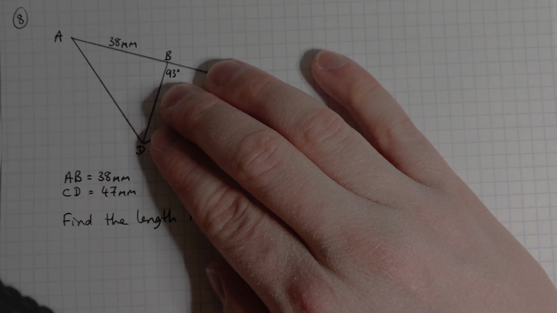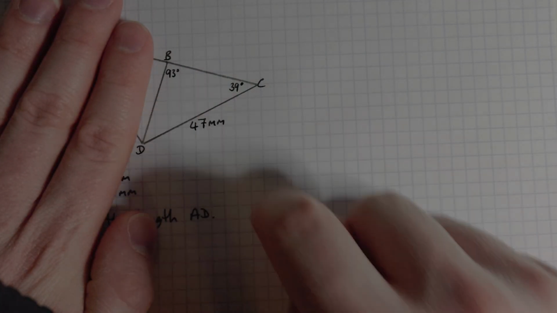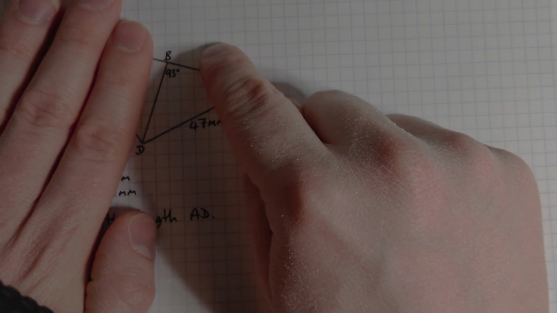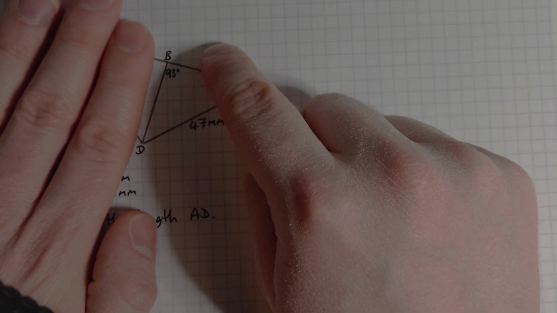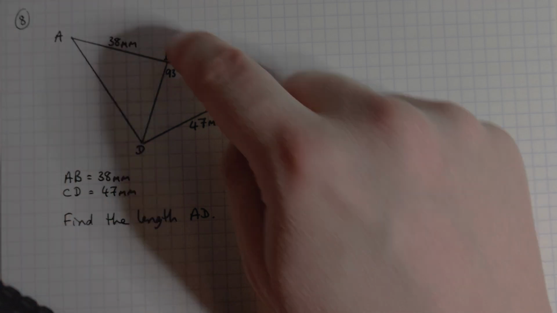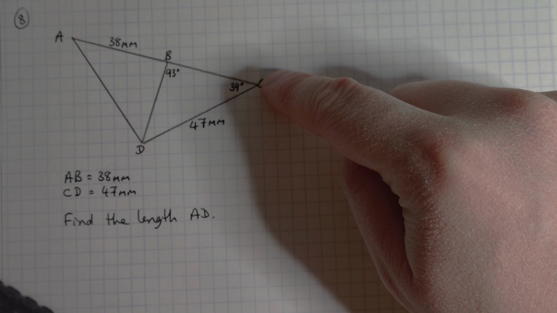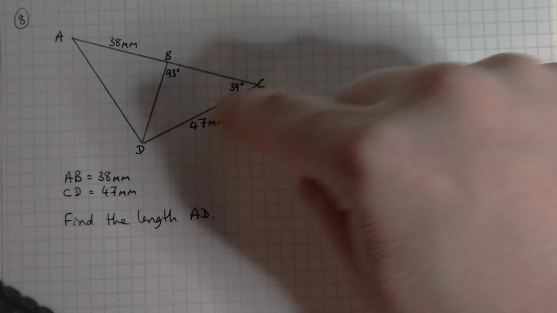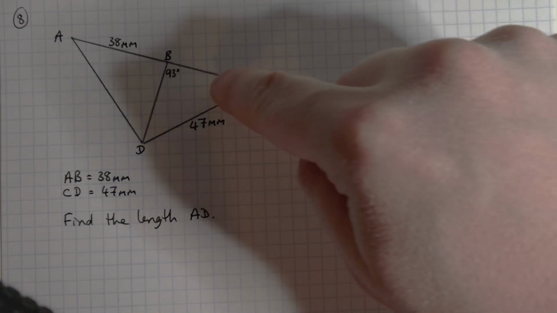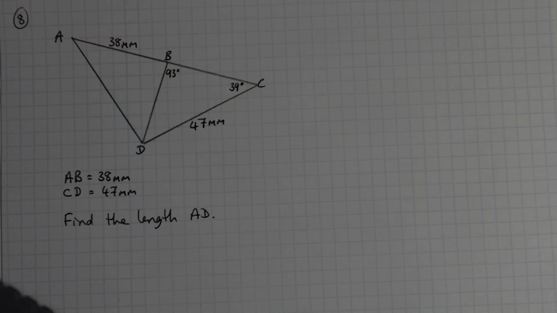In fact, that is what I'm going to do. The other option is, if you started by looking at just this triangle, you could use sine rule to get this length here, BC. If you add the length BC that you've just found to 38, you now know this entire length AC, and then you could do cosine rule on the big triangle ACD, because you know that whole length, you know the 39, you know the 47, you could work out that length there. So there's a couple of ways of doing this. I'm going to do the first thing that we said.